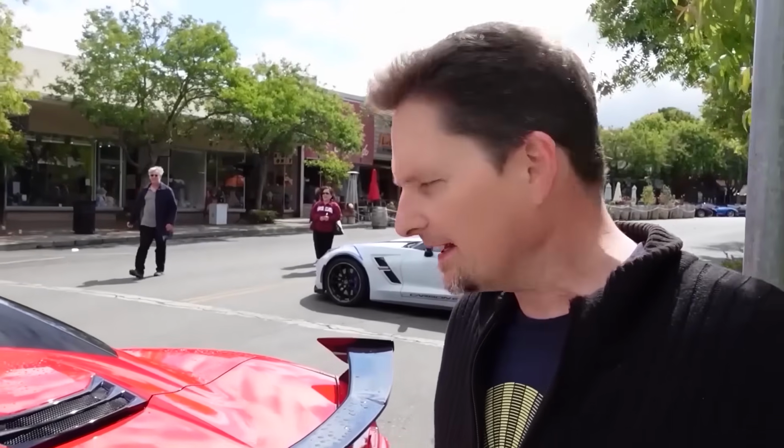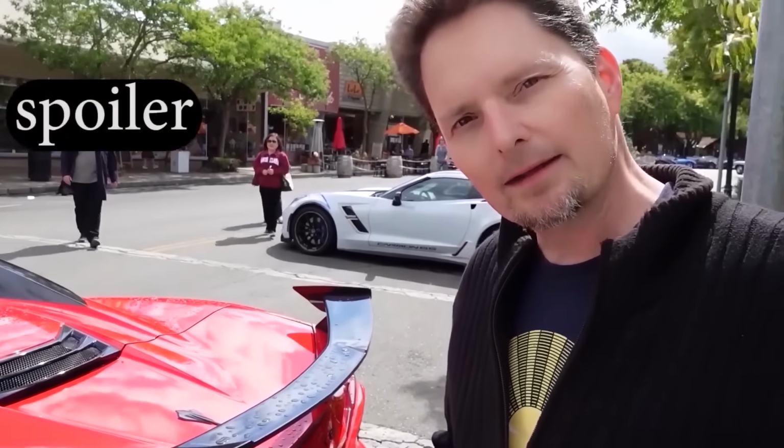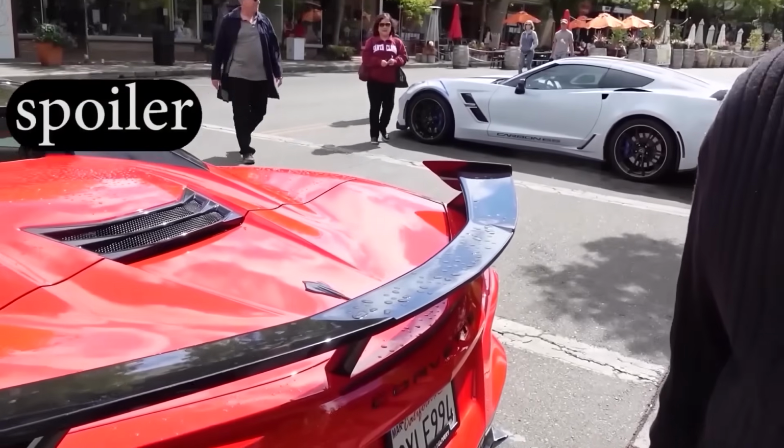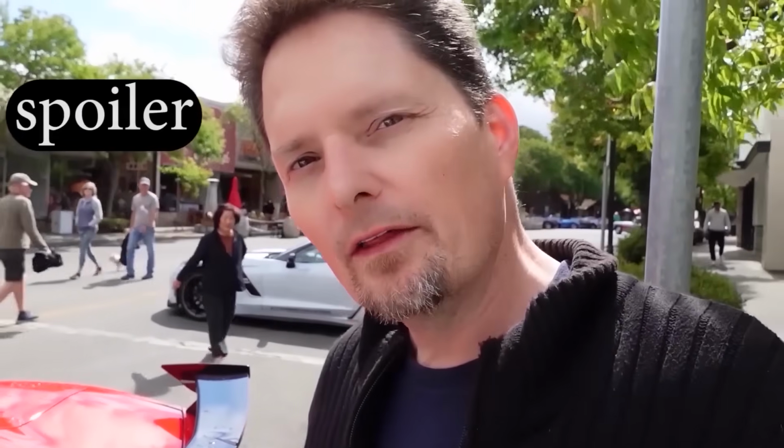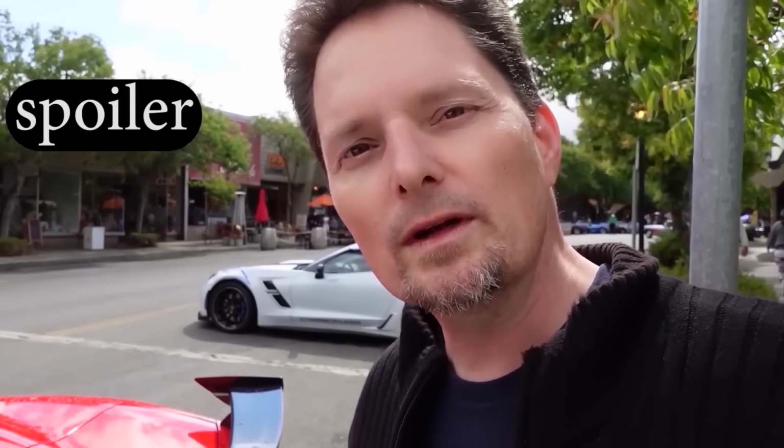Look at this Corvette. It has a big spoiler on the back. This is called a spoiler. It comes from the action spoil. Spoil. This is a spoiler. The action spoil means to ruin. And this spoils lift. It ruins lift. So your car doesn't fly away.